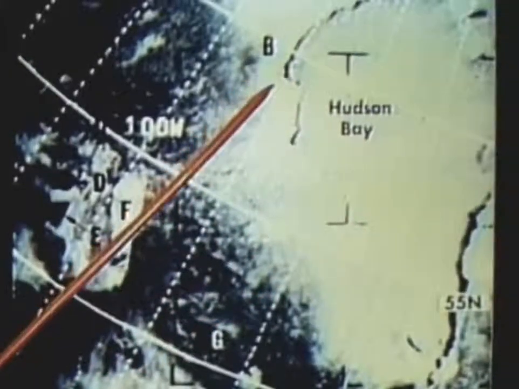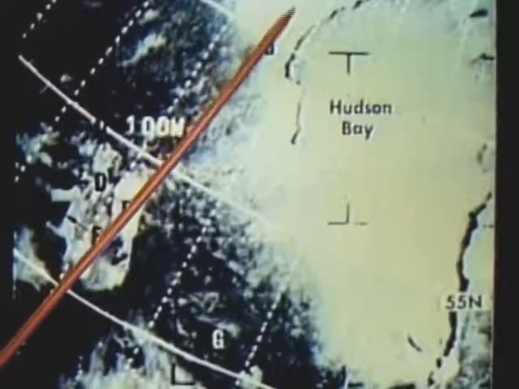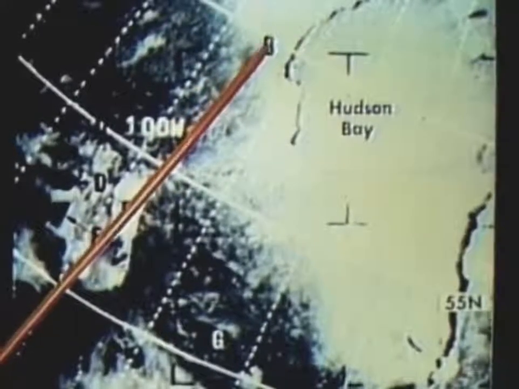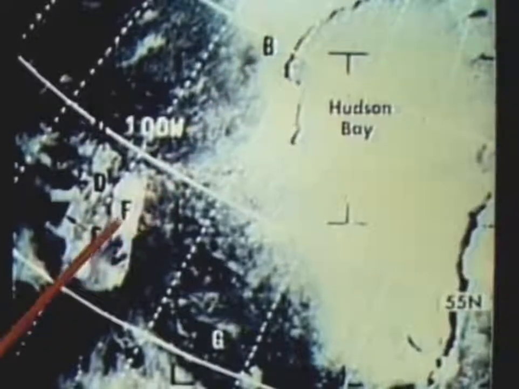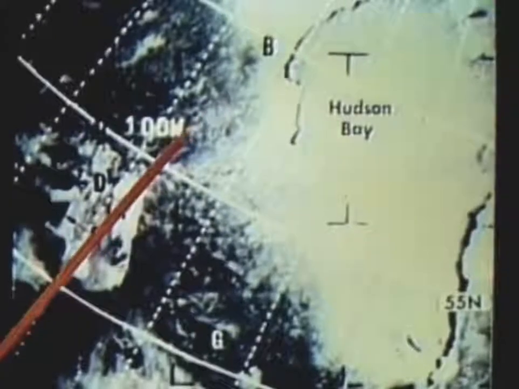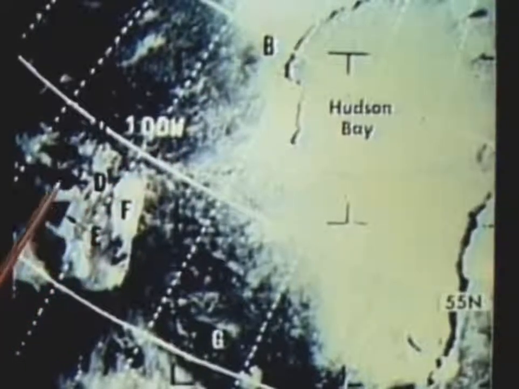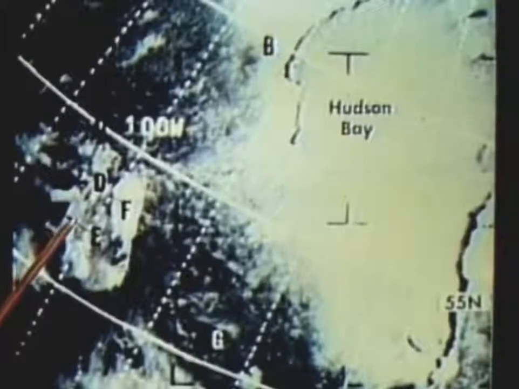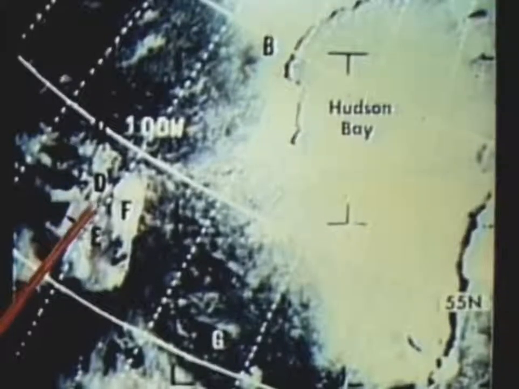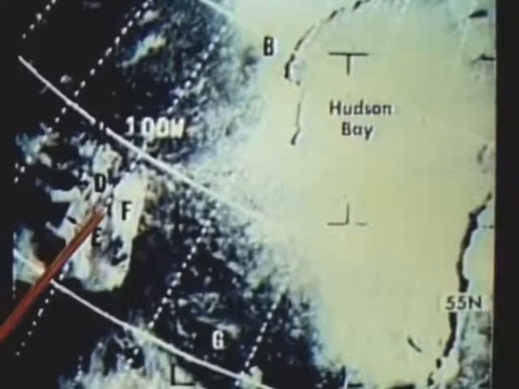From point B northward, we have a picture of snow cover on tundra. From point B southward to Lake Winnipeg at point F, we have the mottled pattern of snow over scrub vegetation and farmland. At points C, D, and E, the snow has been blown from the trees in a pine forest, the trees giving a darker appearance than the snow-covered lower terrain.